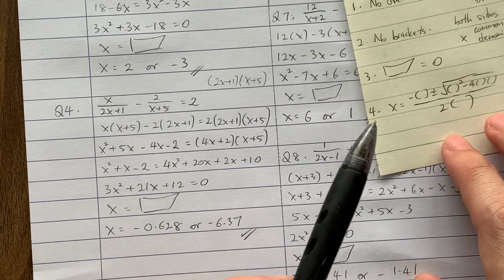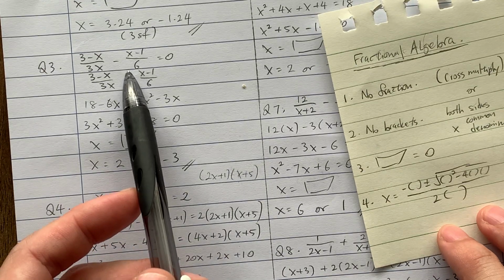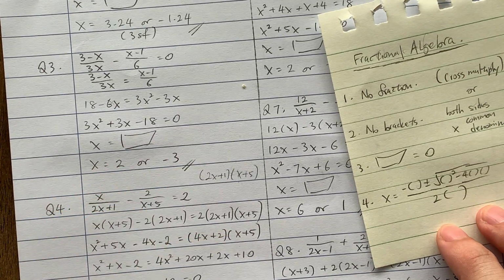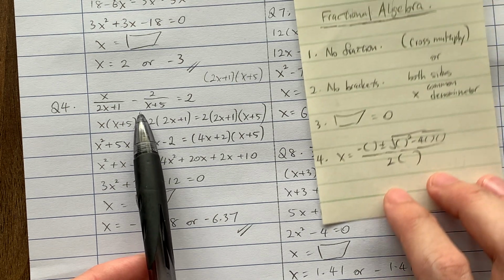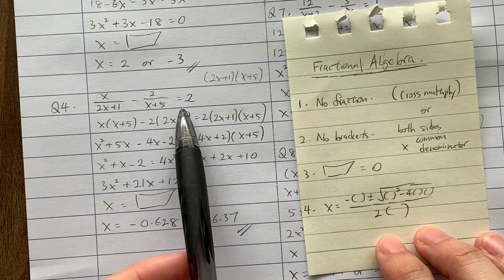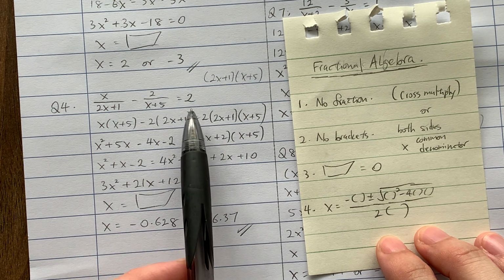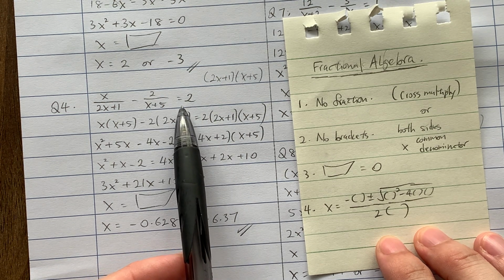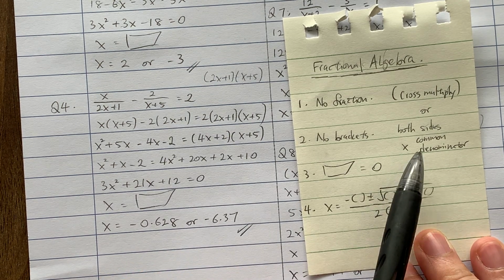Okay, so the next question is slightly different. Before that, I could move this fraction over and cross multiply, but I cannot do the same trick here because of the 2 here. If this is 0, it's fine. I can just move it over, cross multiply. But the fact that this is not 0, I can't do that anymore. So in this case, we have to do our next tactic.